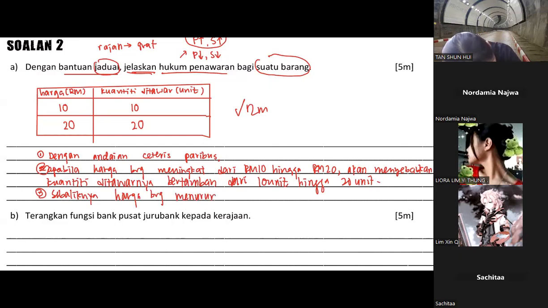From where to where? Reversed, from 20 to 10. Akan menyebabkan, okay, change for me, I don't use bertambah, meningkat as well. Easy for you, up and up, meningkat. Menurun, menyebabkan kuantiti ditawar menurun.